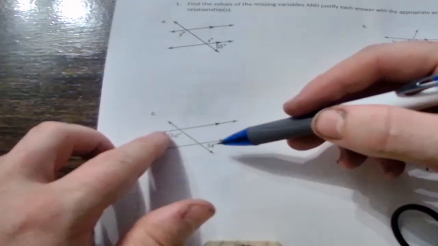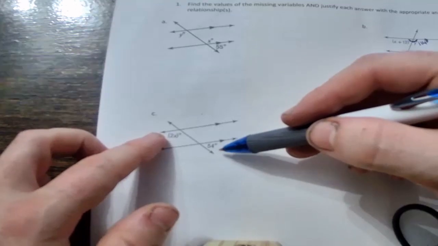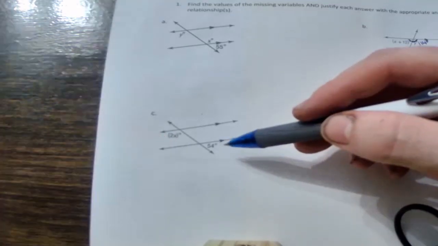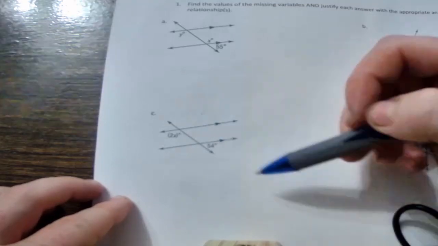This one here, we are trying to solve for x and figure out how to find it based on our angle relationships. Now, we do not have an angle relationship for where these are right now. That being said, what we can do is try to figure out the other places that 54 could be.